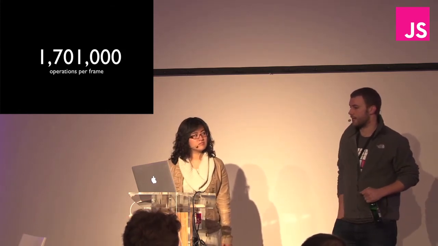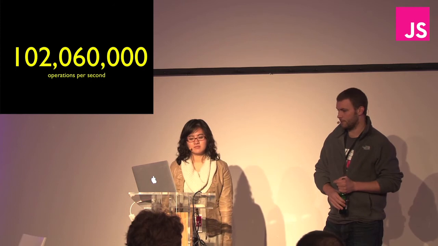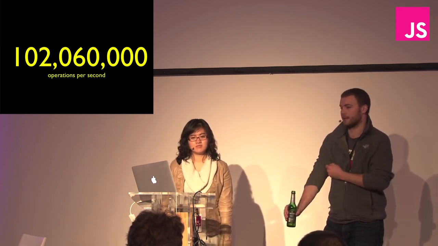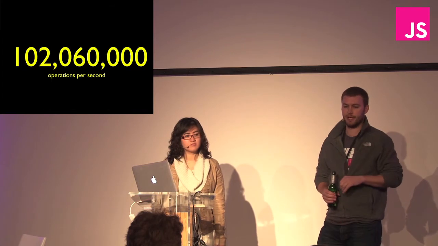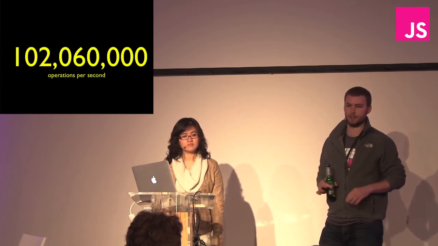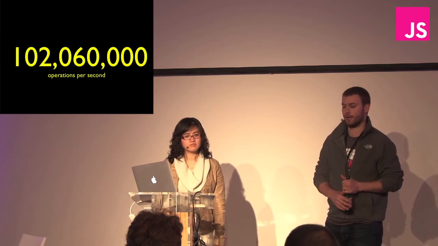But even worse, so that's the operations per frame, and overall, you're looking at 102 million operations per second that you have to do. Consider that an average system is doing a lot more things than just rendering. This is a lot of time to spend on this naive approach. If you have a lot of different programs going on, different windows, a bunch of tabs open, that becomes too much work.